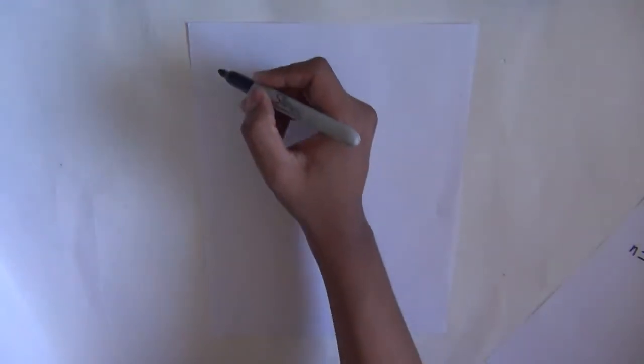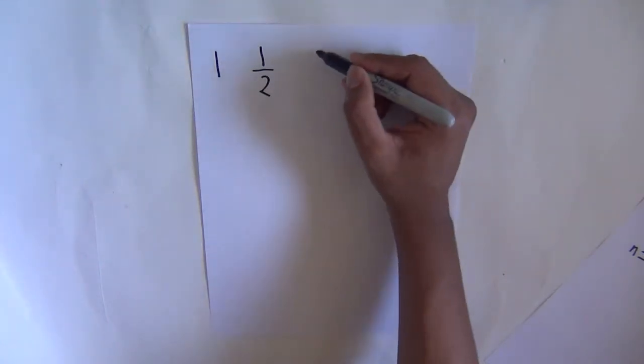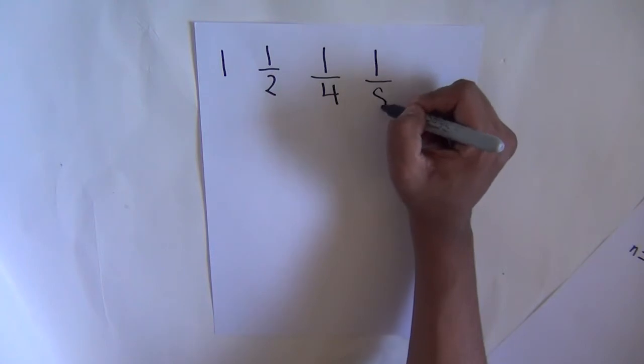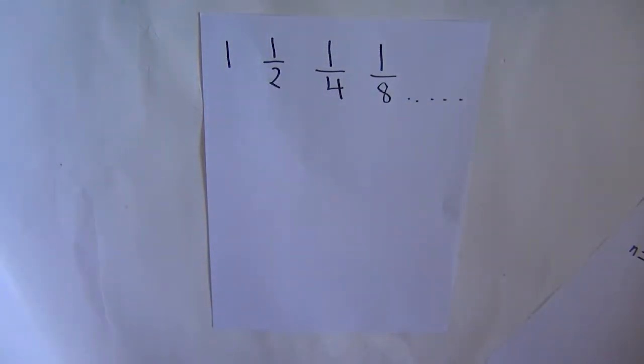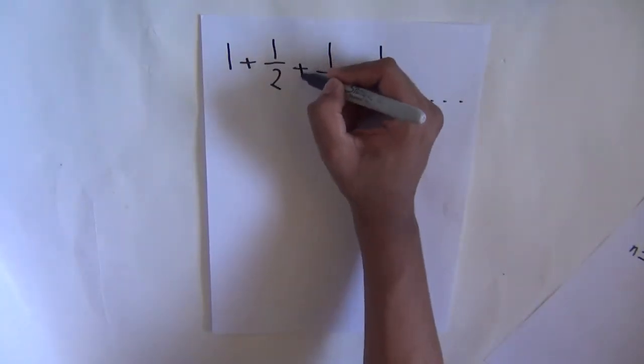So we know that the first person has $1. The next person has $1/2. The person next to that has 1/4. So each term is divided by half. We're supposed to find the amount of money they have combined, so we're supposed to add all of these terms until infinity.